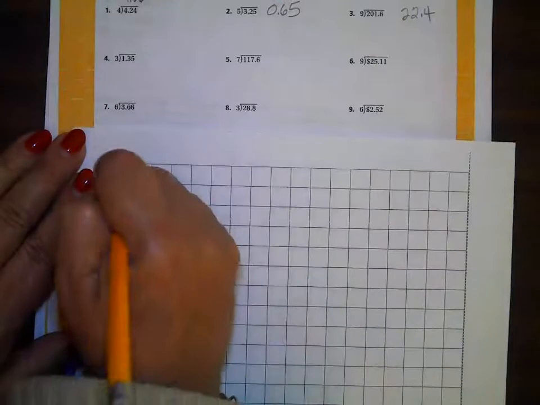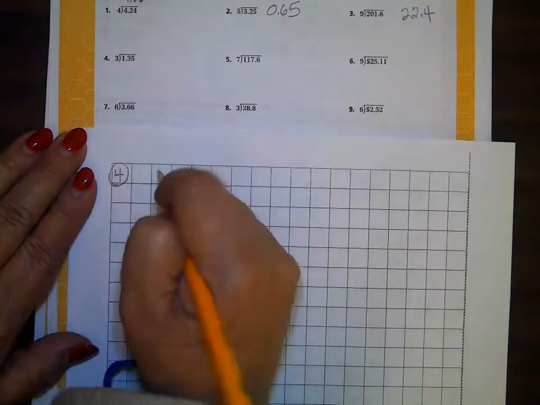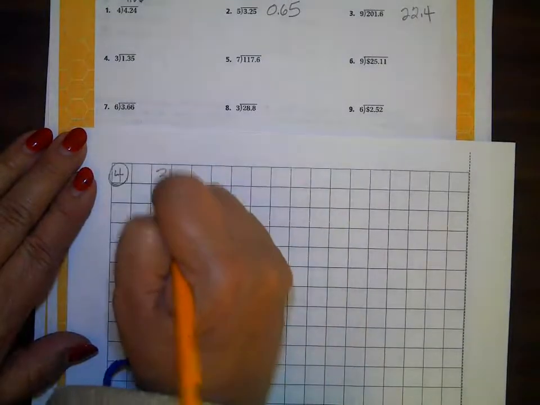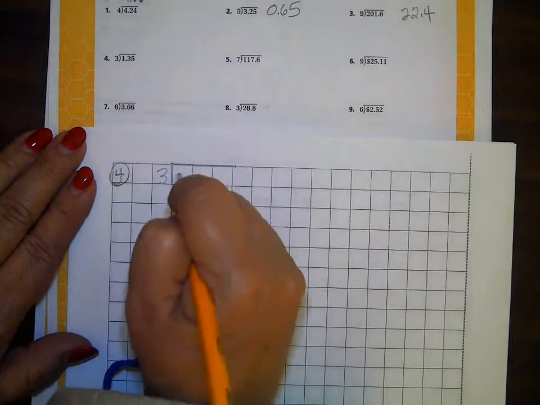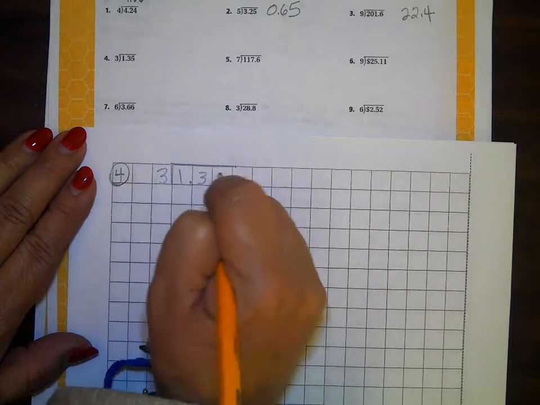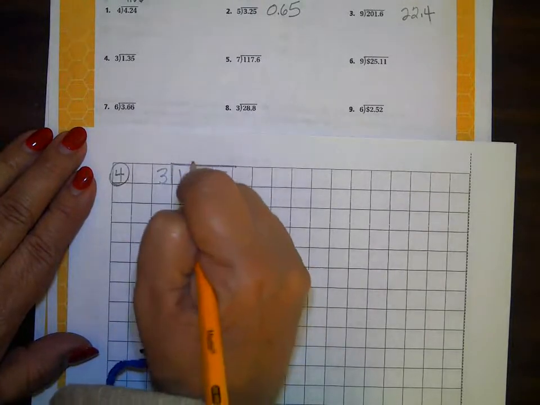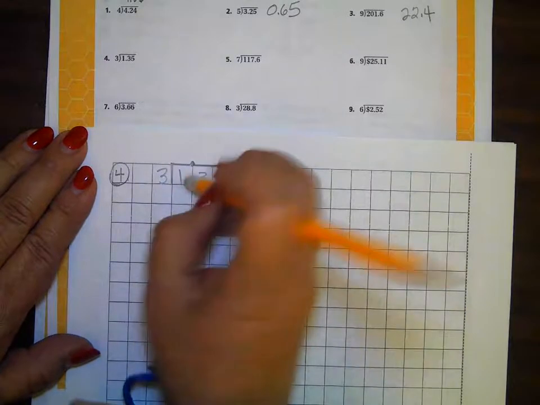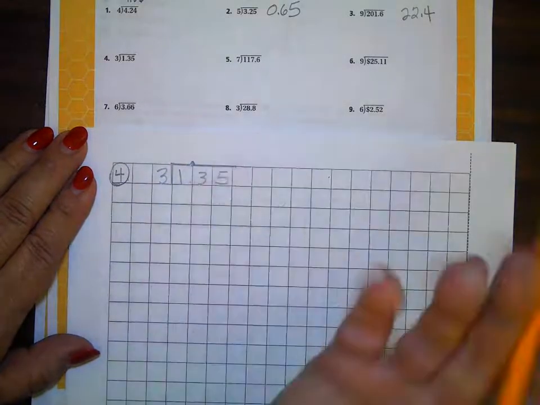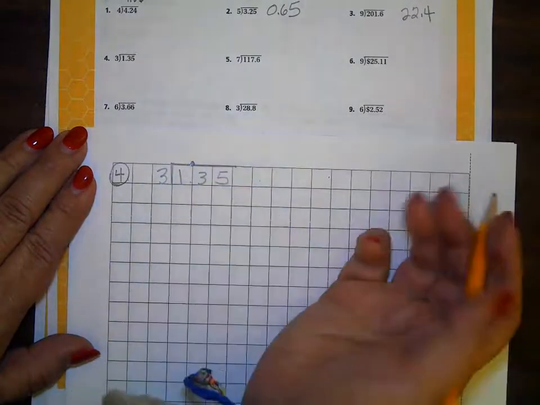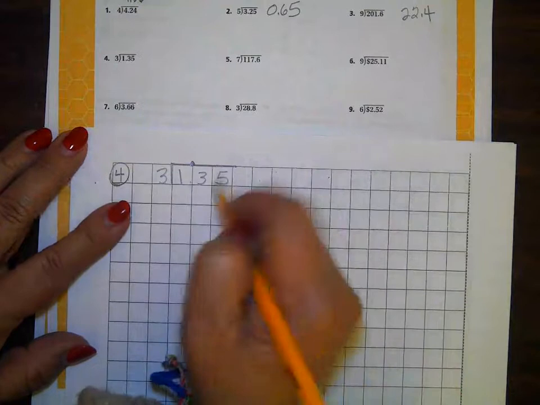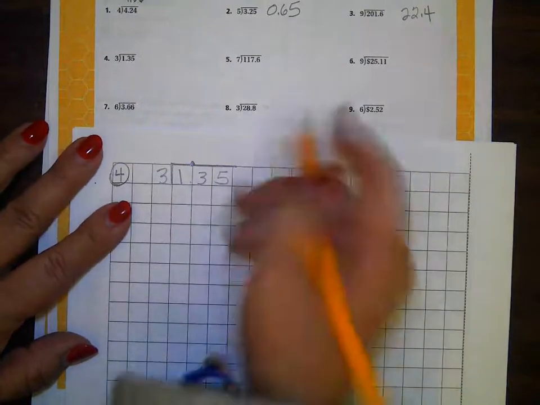Question number 4. And I just flipped my page over because I like space for my numbers. 3 goes into 1 and 35 hundredths. Bring my decimal up. And now I'm just going to erase it because it's easier for me. If it's easy for you to cross it out, that's your choice. So you got to do what's best for your thinking.